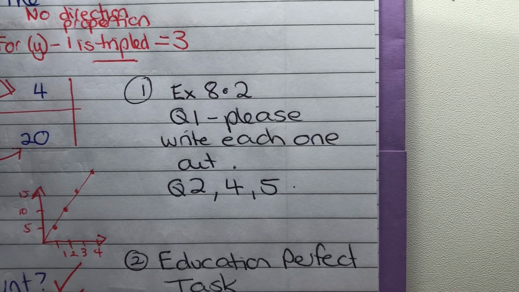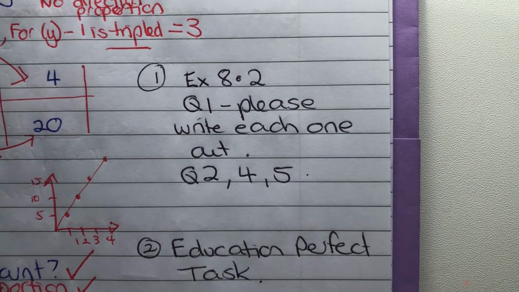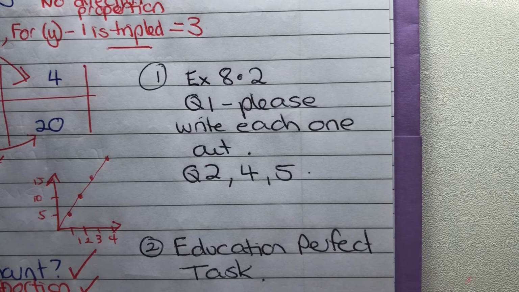And the next thing that you're going to do is going to be an Education Perfect lesson on an intro for this stuff. All right. Thank you very much.